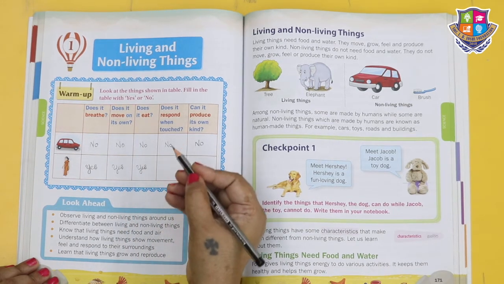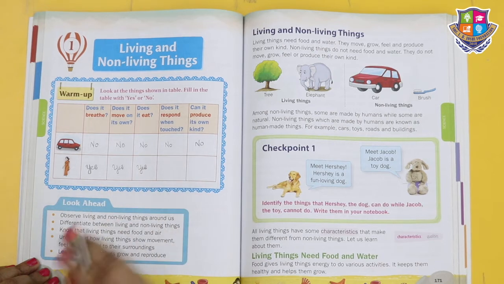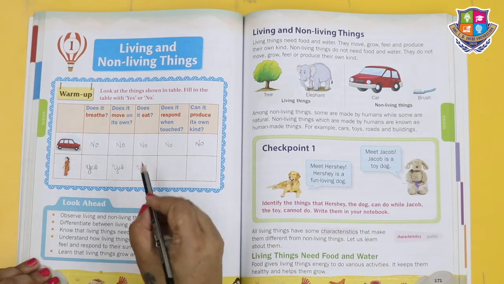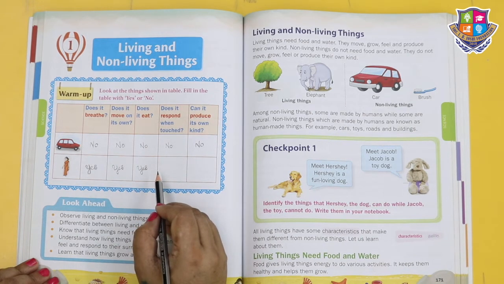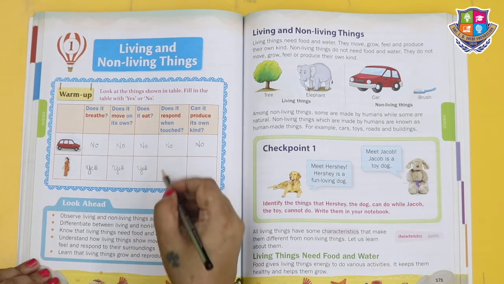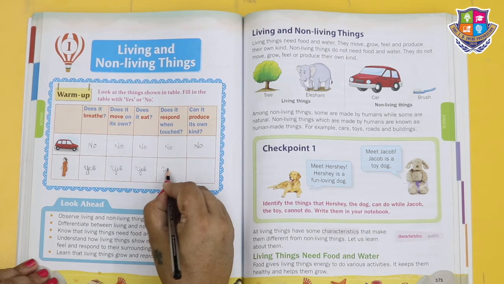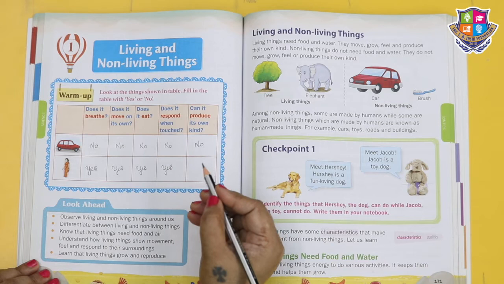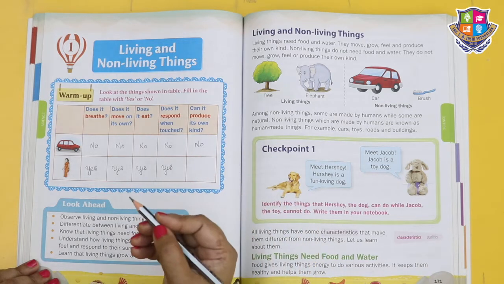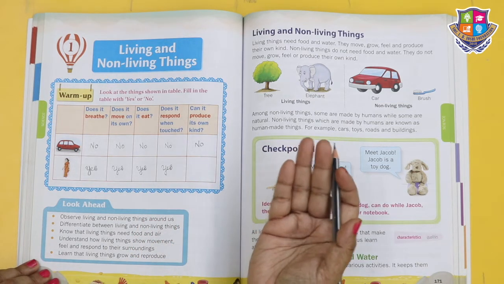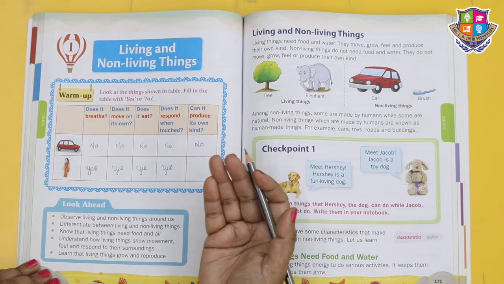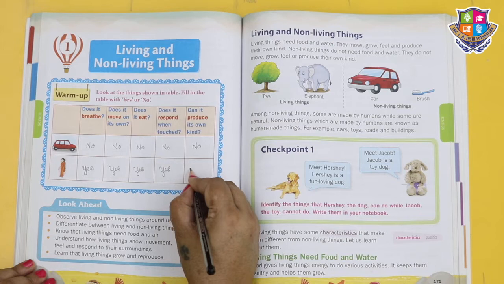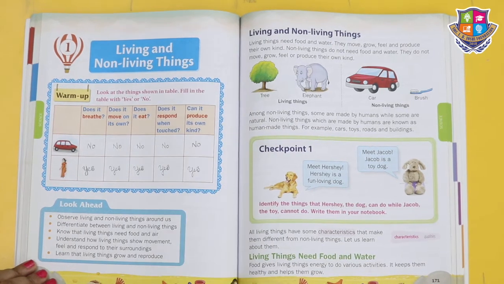Does it respond when touched? Come on, quickly get up and go to your mom and see if she's responding when you touch her. Yes or no? Yes, your mom is responding. So it's a yes. Can it produce its own kind? Of course. Mom gives birth to us, isn't it? We are here because of our mom. So the answer again is going to be a yes.